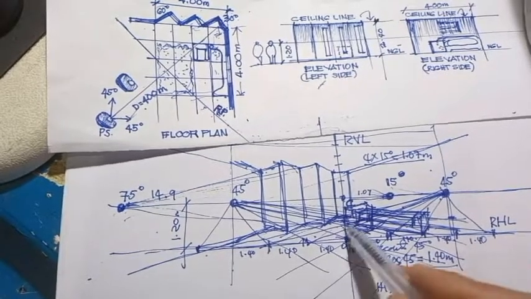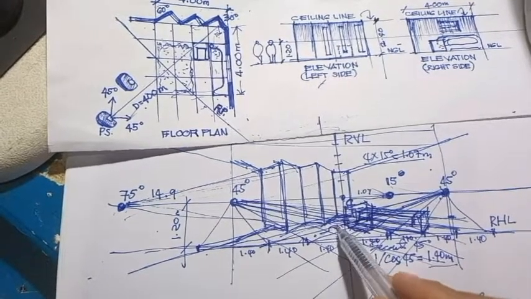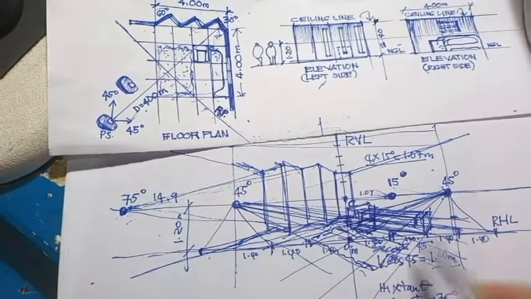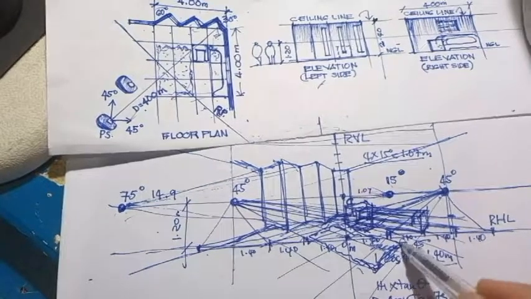Always remember guys, in interior perspective, always flatten the grid on the floor level. Grid lines serve as the floor pattern.